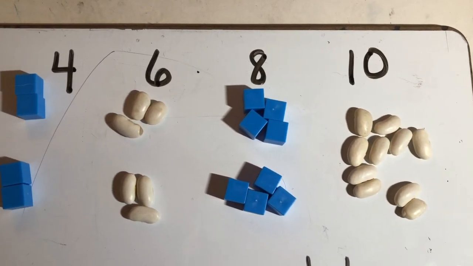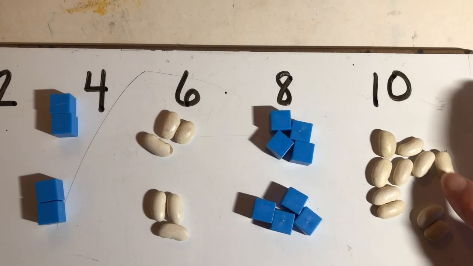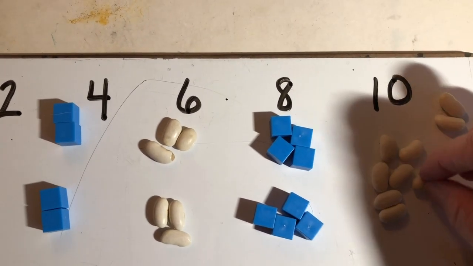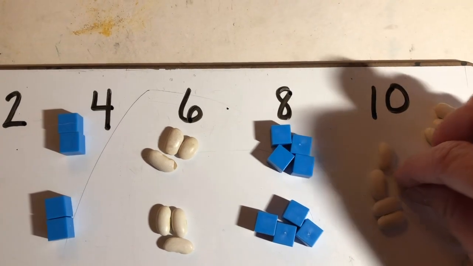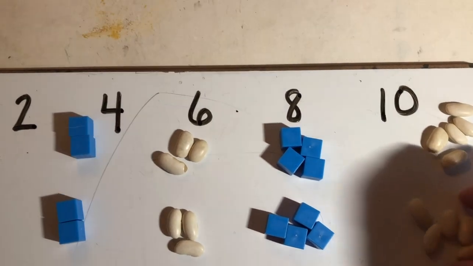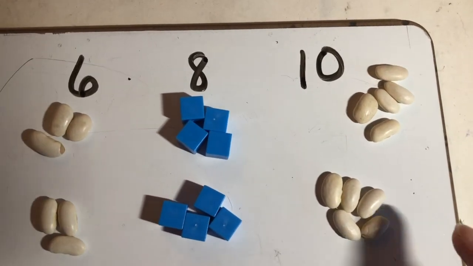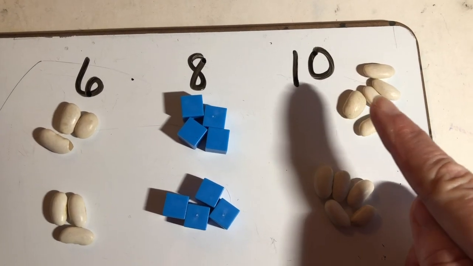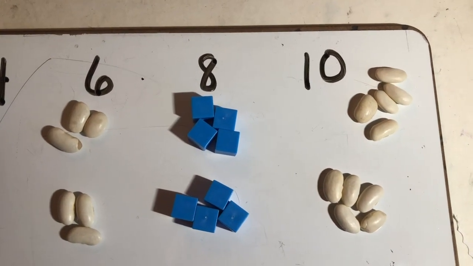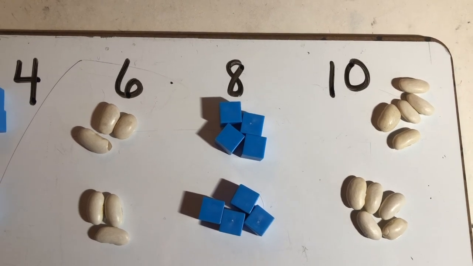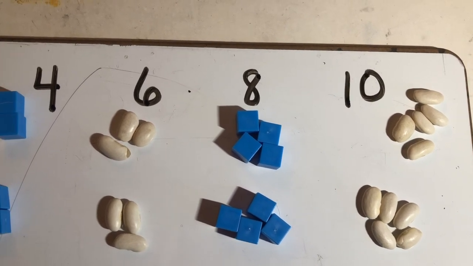All right, let's look over at 10 for a second. All right, I'm going to divide them up. Ready? 1 for you, 1 for you, 1 for you, 1 for you, 1 for you, 1 for you, 1 for you, 1 for me, 1 for you, 1 for me. There we go. Let's see, 1, 2, 3, 4, 5 down here. 1, 2, 3, 4, 5 up there. So I've got 2 equal groups. So 10 also is an even number.